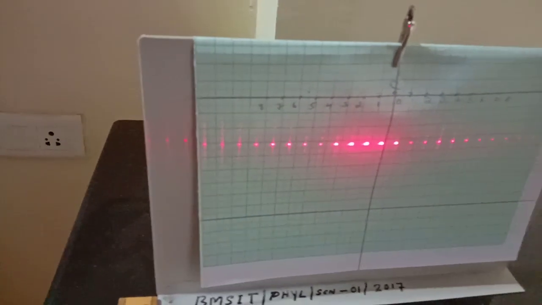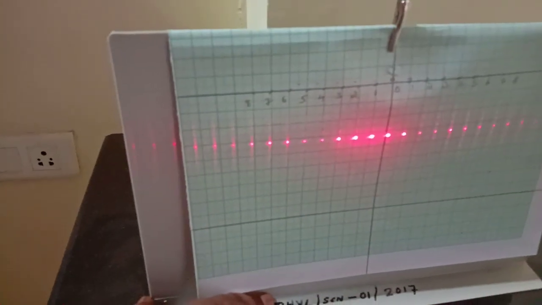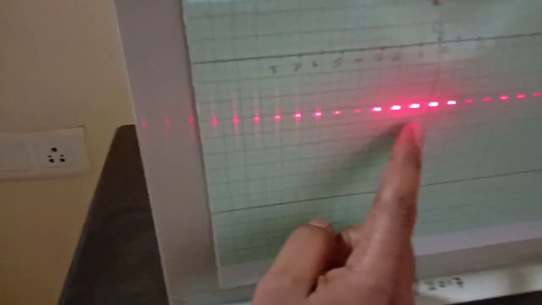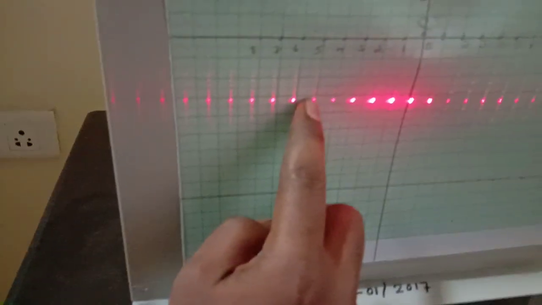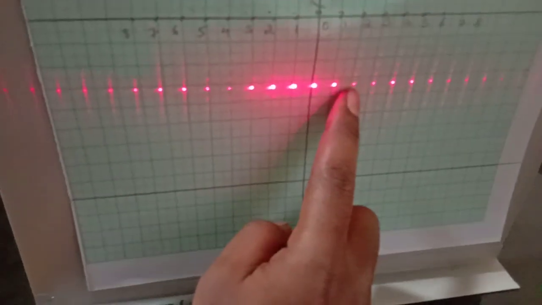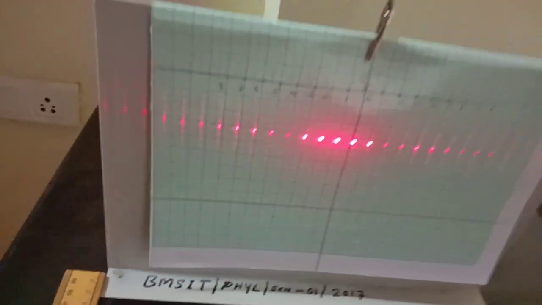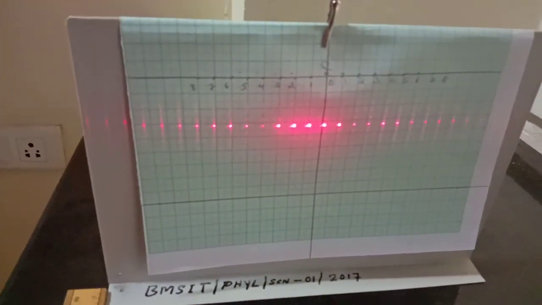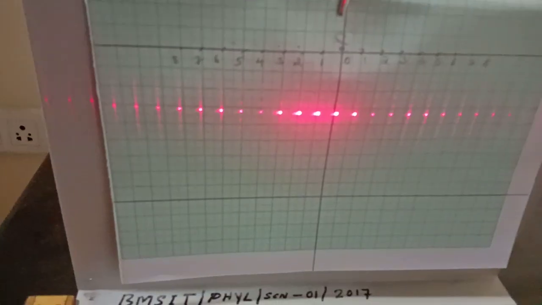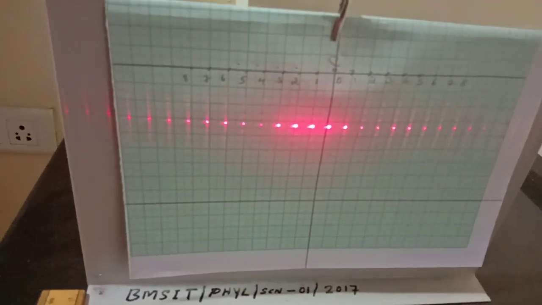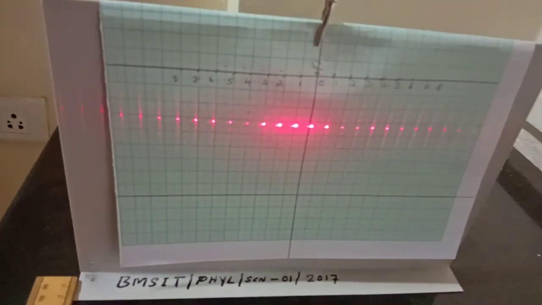Then, with a pencil, coincide the central spot with the cross section lines drawn. On either side, mark 1, 2, 3, 4, 5, and on the other side also 1, 2, 3, 4, 5. Put a point and then take out this graph sheet. After this, you need to measure the distance between the first two consecutive diffraction spots, then the second diffraction spots, third, and like this you need to calculate.